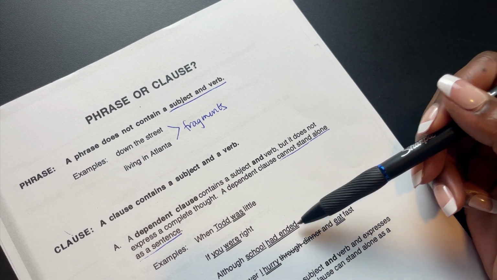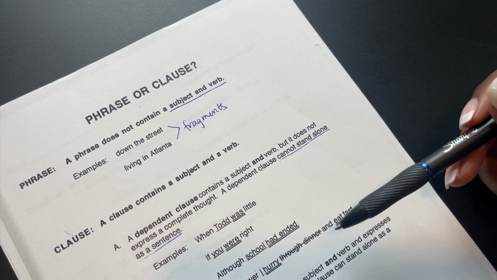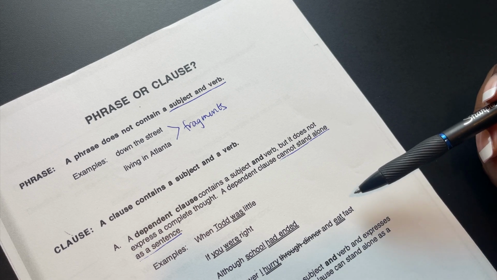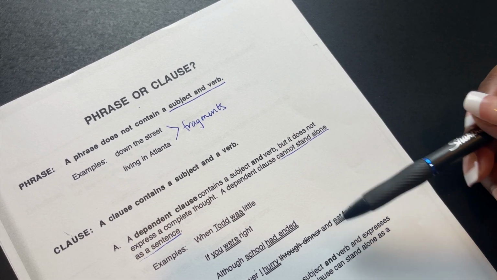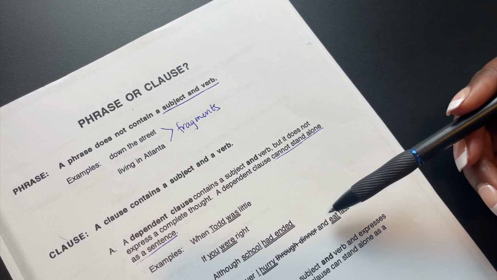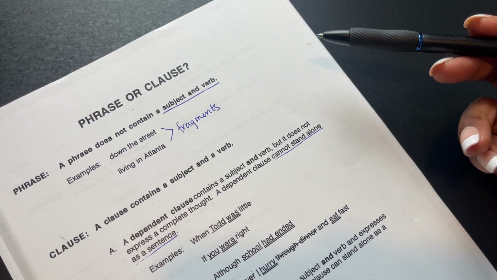And although school had ended, and whenever I hurry and eat fast. I'm not sure why they crossed out through dinner, but maybe it was because that's a prepositional phrase. Anyway, those are examples of dependent clauses. Again, I would refer to them as fragments because they're not complete sentences.